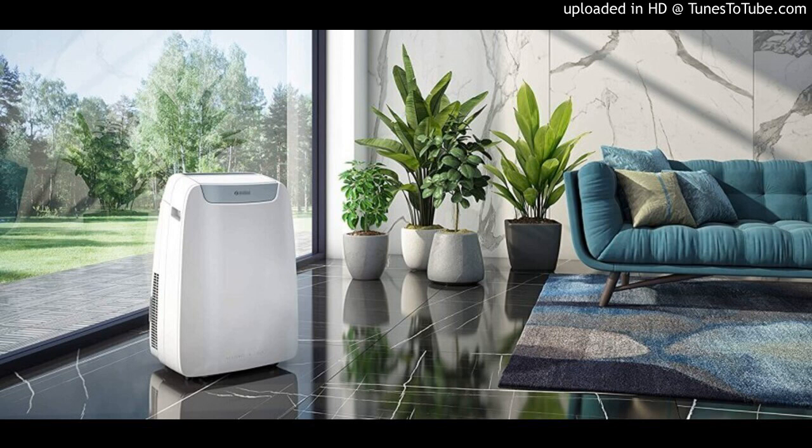How to set timer on Haier portable air conditioner. Haier manufactures a line of portable air conditioners for cooling single rooms that feature adjustable cooling settings and multi-speed fans to a programmable timer to turn the air conditioner on and off.